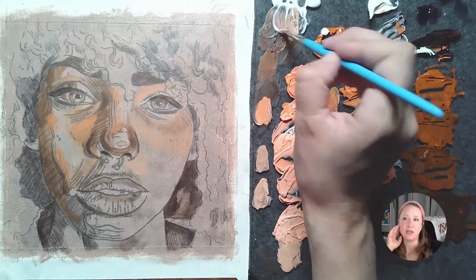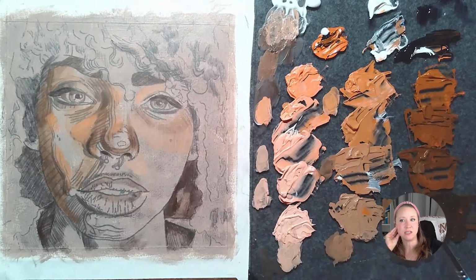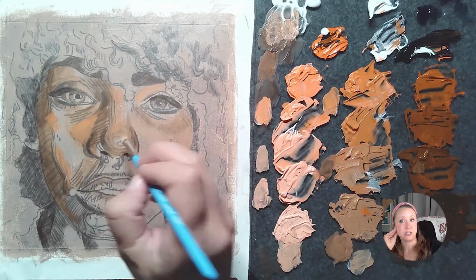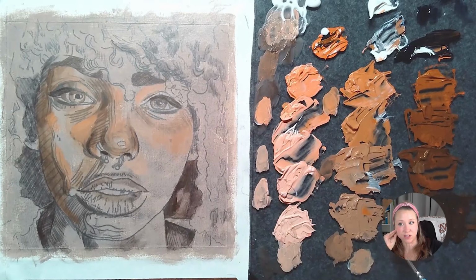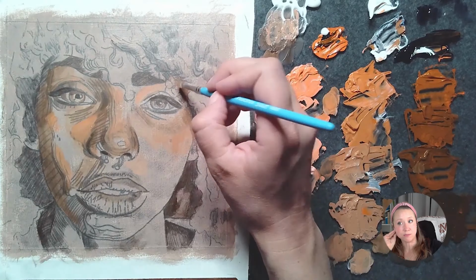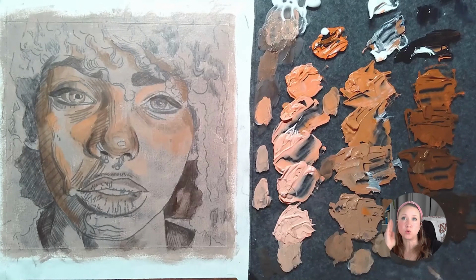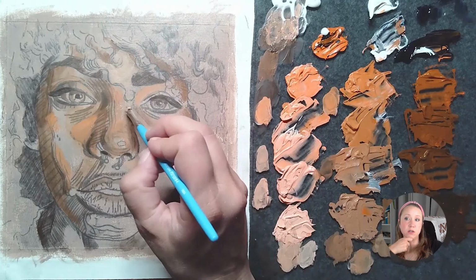We just have to give the illusion that this face is three-dimensional, even though we're painting it on a 2D surface. And how we do that is by adding in different values that create a gradient to another value.